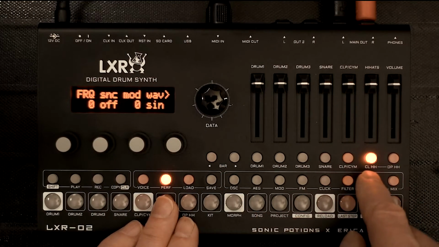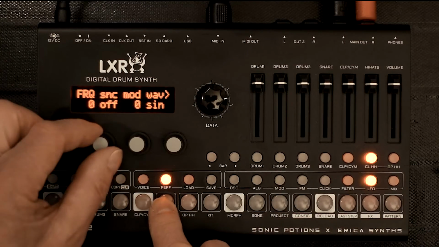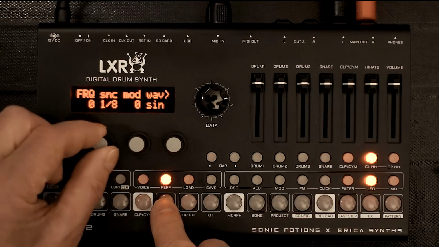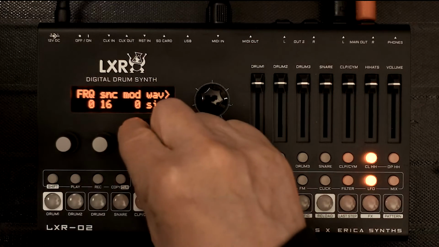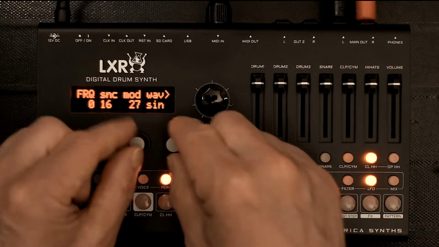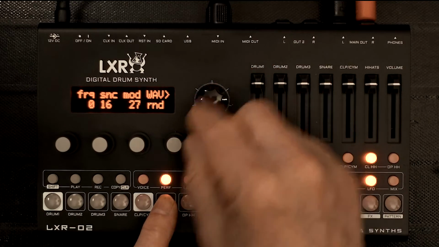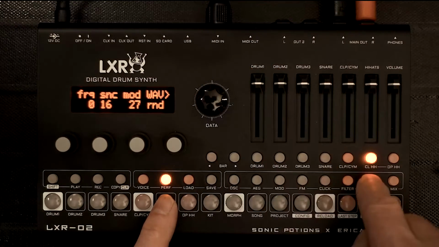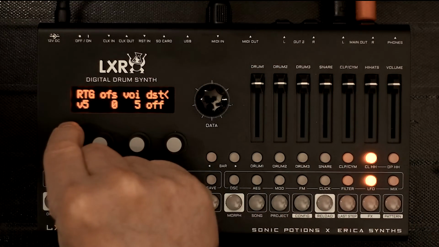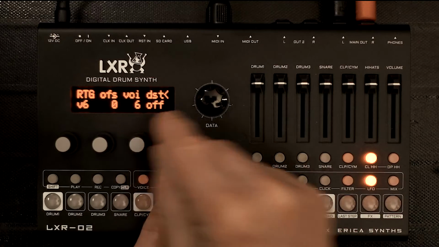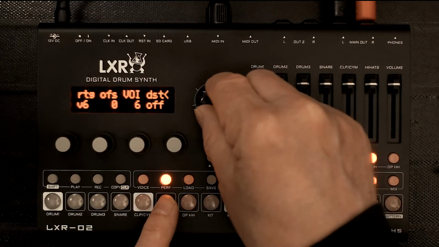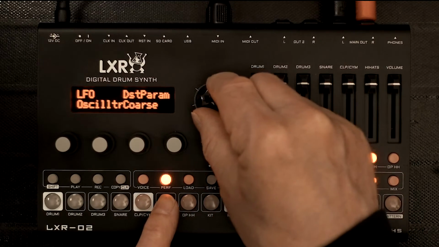And then with the LFO, let's go on 16th notes. Get a bit of oomph. Put it on a random waveform. Second page. Re-trigger on voice 6. Destination.